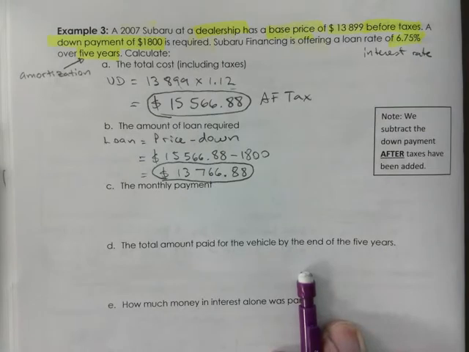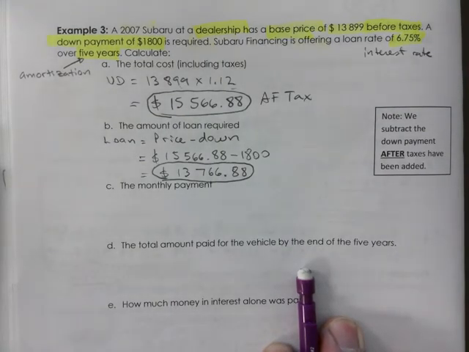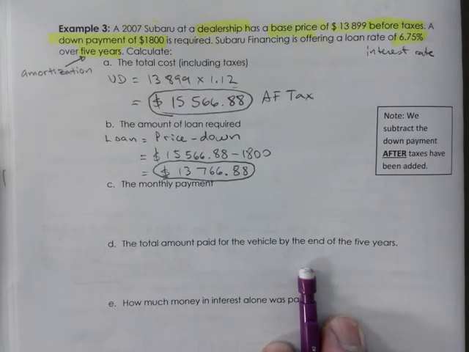Down payment is a one-time payment you make at the beginning of the loan, right? So the main goal of the down payment is to bring down the amount you're trying to finance. Most of the time, there's no down payment required. Most banks will just lend you the whole amount.